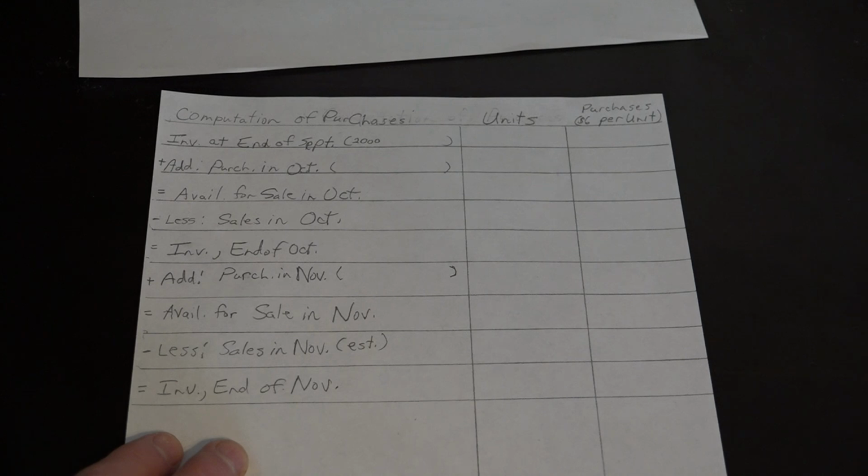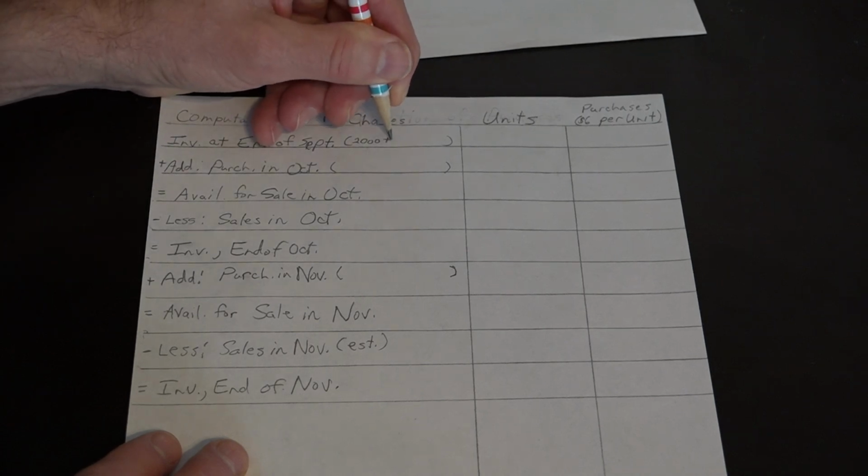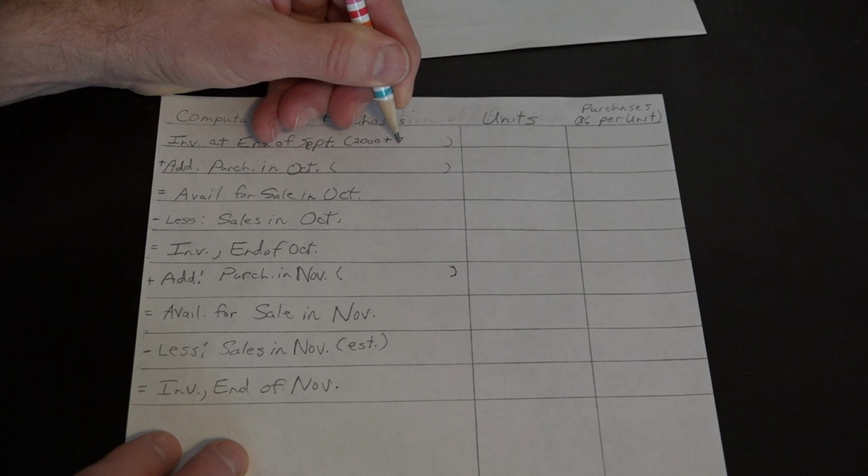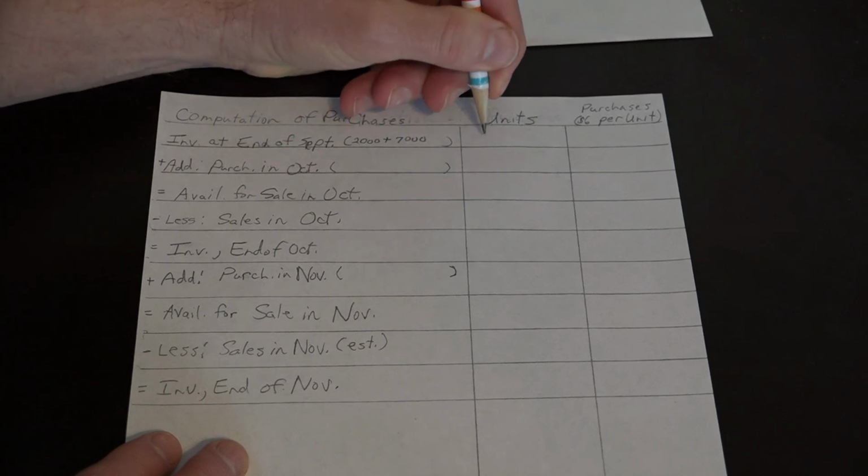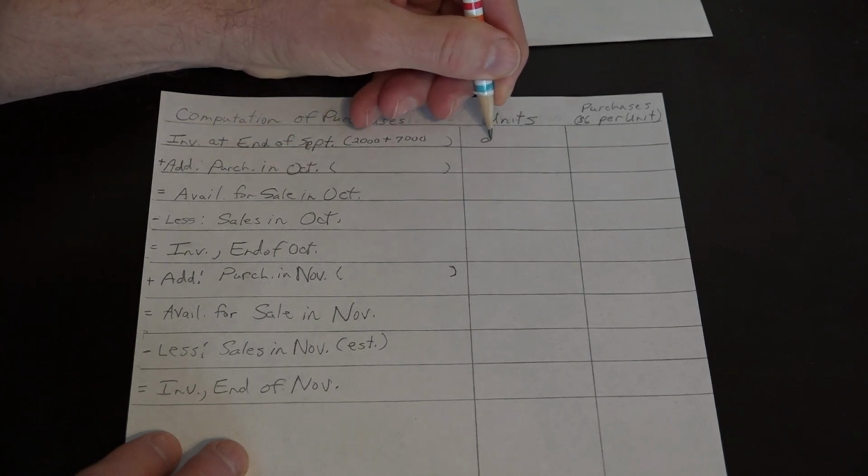Okay, for September, that's 2,000 units plus 10% of 70,000 units. Okay, so 10% of 70,000 is 7,000. So that's going to be 9,000 units.